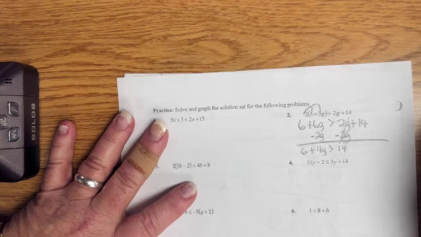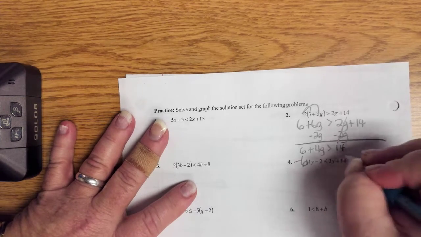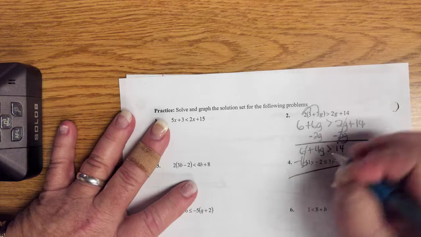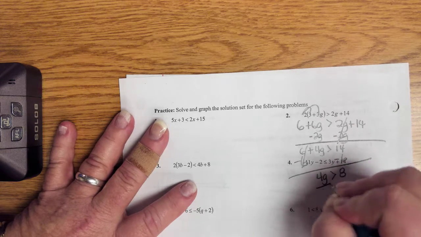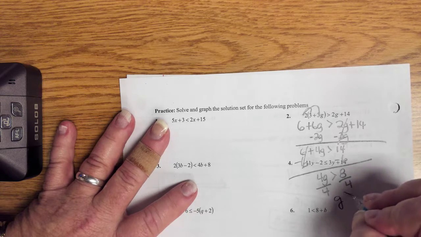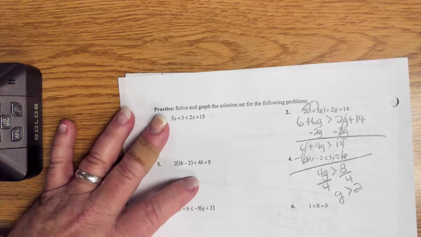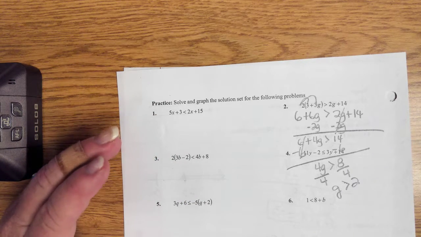Should have done this on a piece of paper, but since I'm not going to do number 4, I'm just going to write right over it. I'm going to subtract 6, and I get 4g is greater than 8. Divide by 4, and I get g is greater than 2. Okay? Any more?